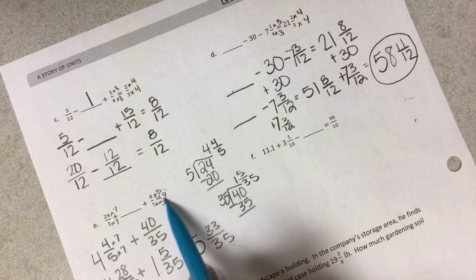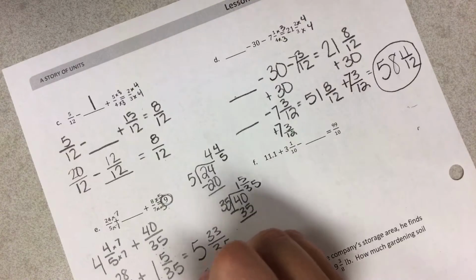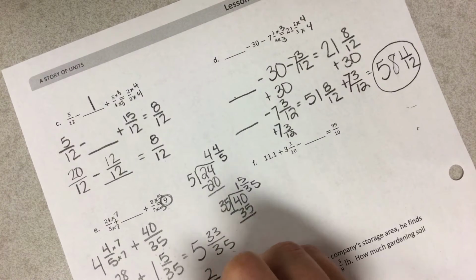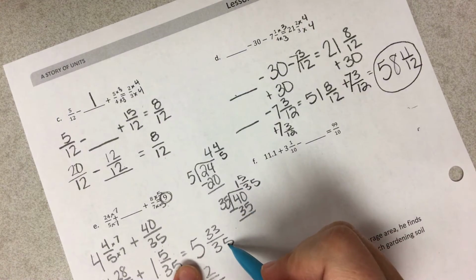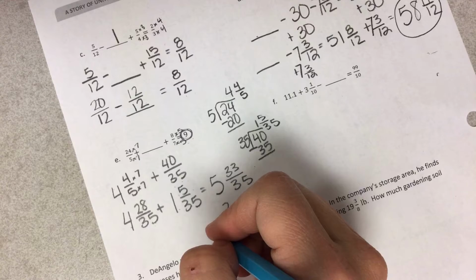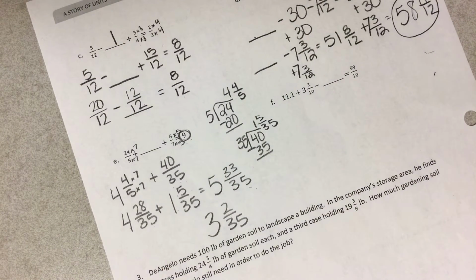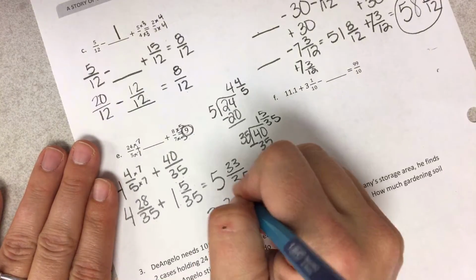So I need to figure out what I'm going to add, because I want to get a total of 9. First of all, I want to make this into a whole, so I would need to add 2/35 to that. That would equal 6, and I've got to get to 9. So it's going to be 3 and 2/35 that I need to get to 9.